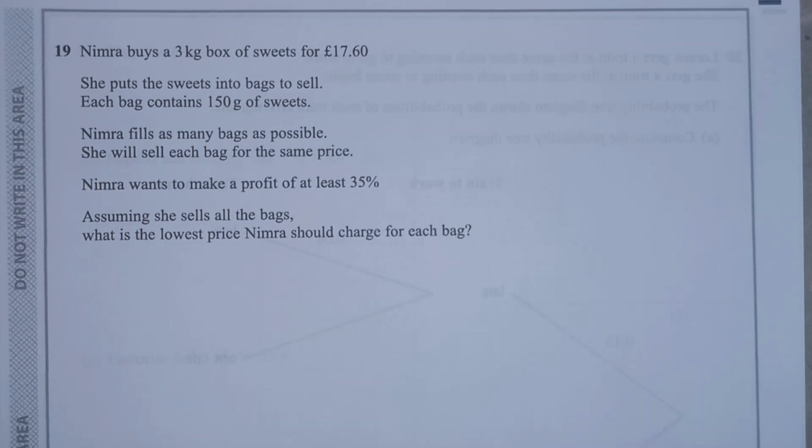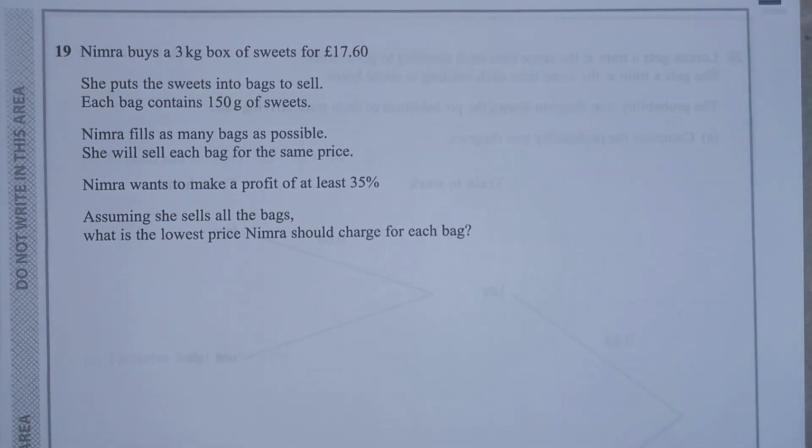Question 19. Nimra buys a 3 kilogram box of sweets for £17.60. She puts the sweets into bags to sell. Each bag contains 150 grams of sweets. Nimra fills as many bags as possible. She will sell each bag for the same price. Nimra wants to make a profit of at least 35%. Assuming she sells all the bags, what is the lowest price Nimra should charge for each bag?